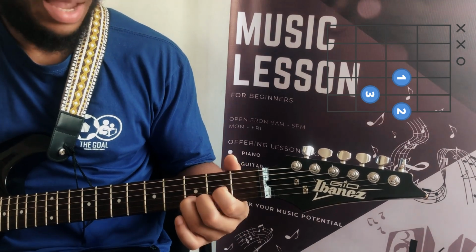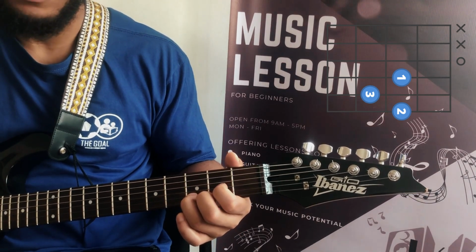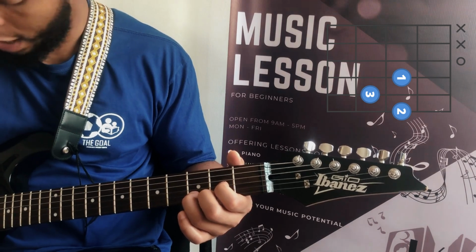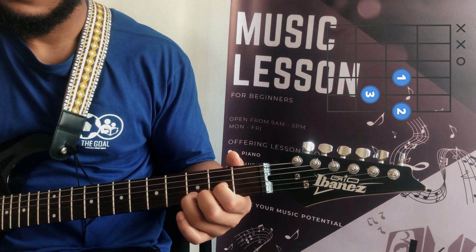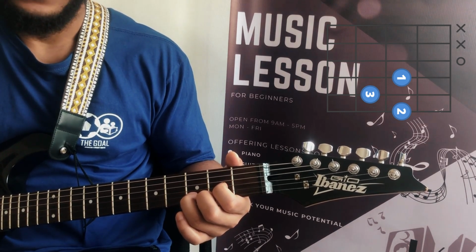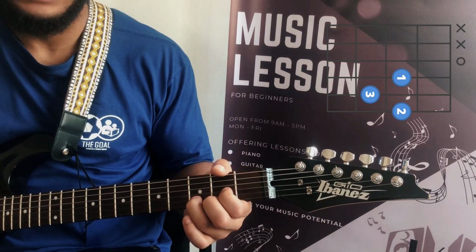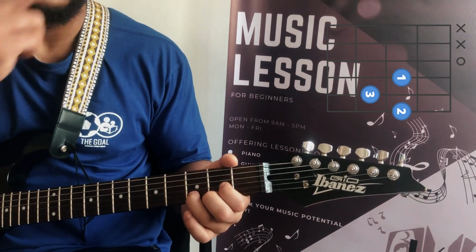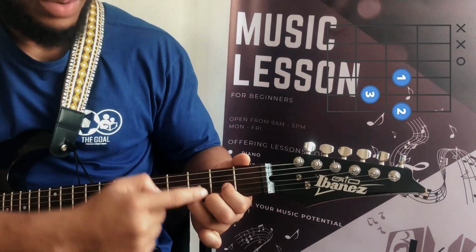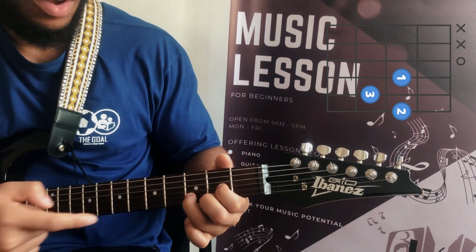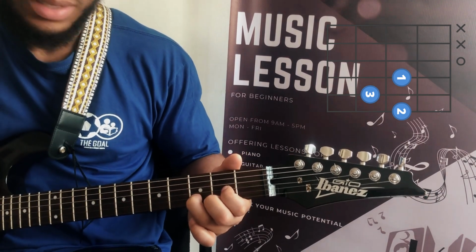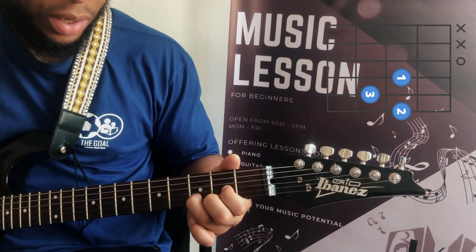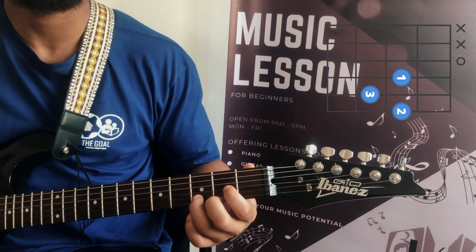And sometimes your chords might not be clear, they might sound like this. Can you hear that? So normally when it sounds like that, it means two things, okay? It means you're not playing close enough to the end of the frets. That's the first one. Or secondly, you're not pressing hard enough.